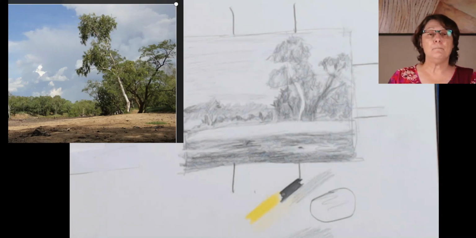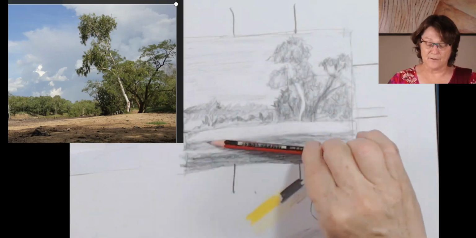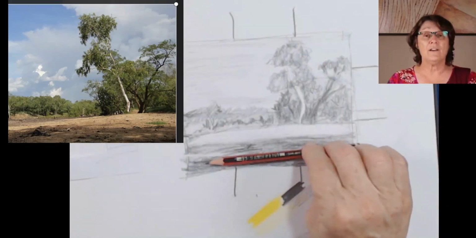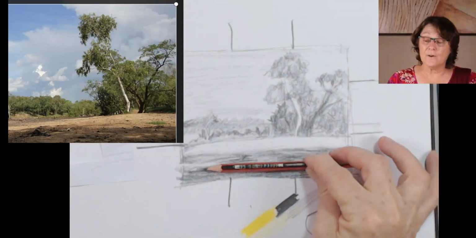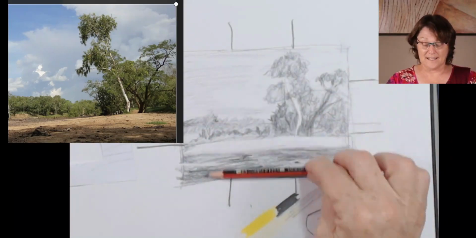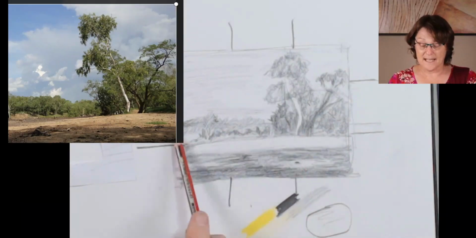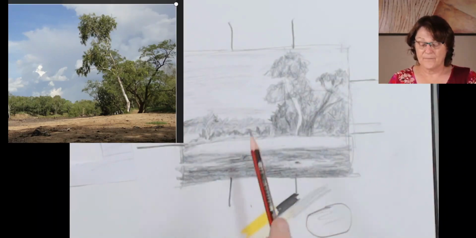Number 4, be aware of the change in tone between the foreground, middle ground, and background. Foreground is your most intense, darker in many cases. Your middle ground is slightly lighter, although you can have some darks there, as long as the whole thing is generally lighter than your foreground.